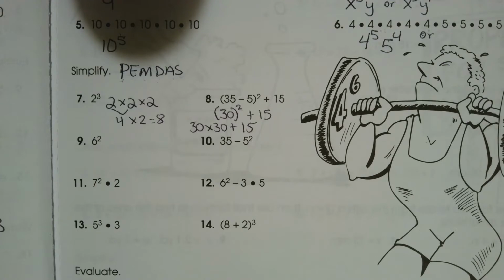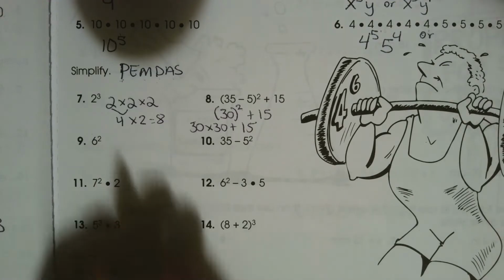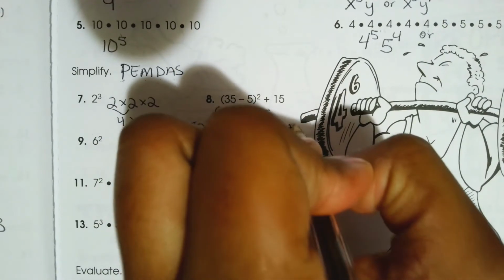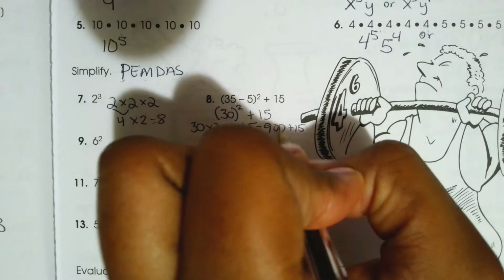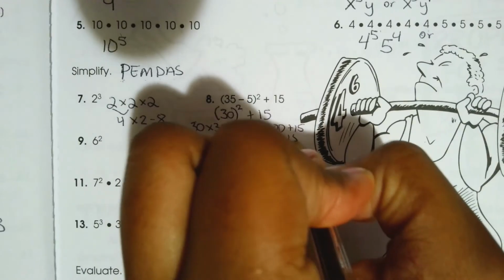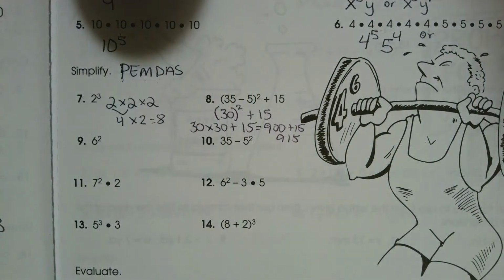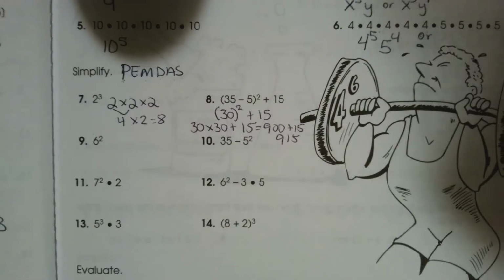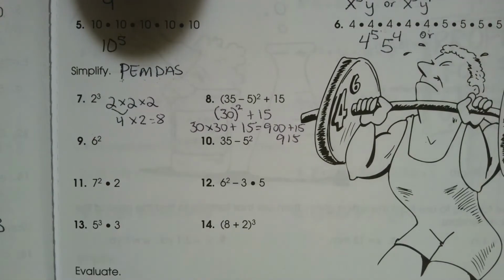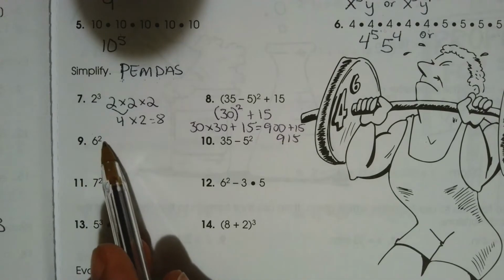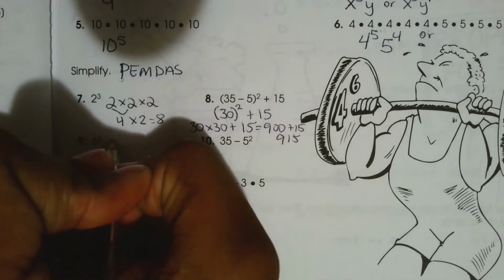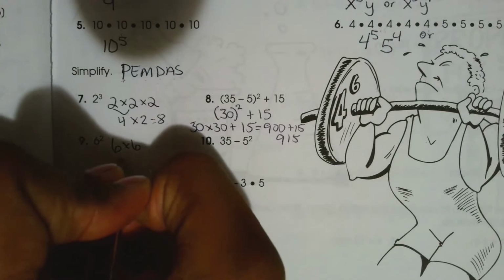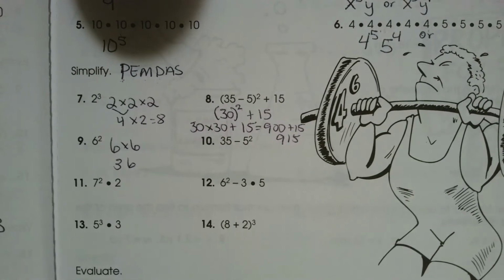And 30 times 30 is 900. Okay. It's 900. So 900 plus 15, that equals 915. Okay. Number 9. We have 6 to the second power, or 6 squared. That means 6 times 6. And that equals 36. Okay.